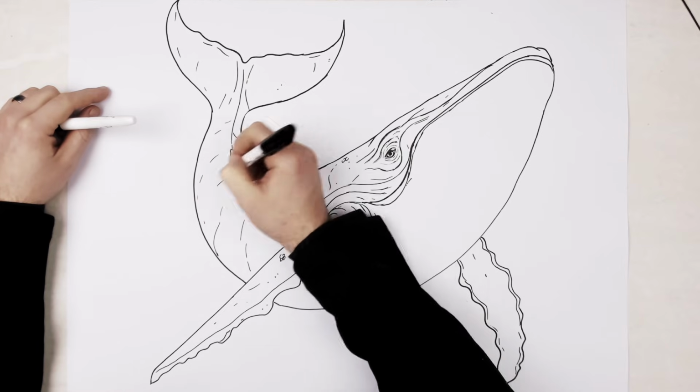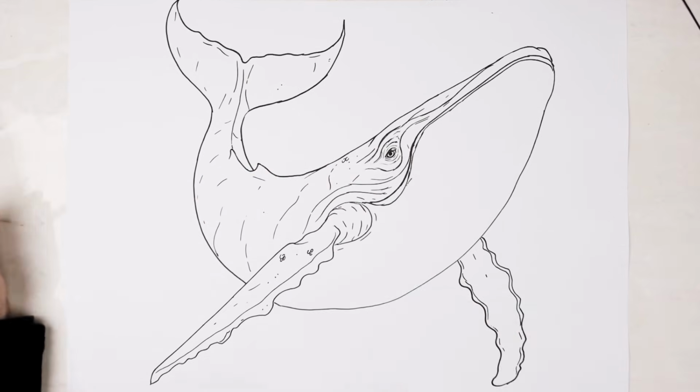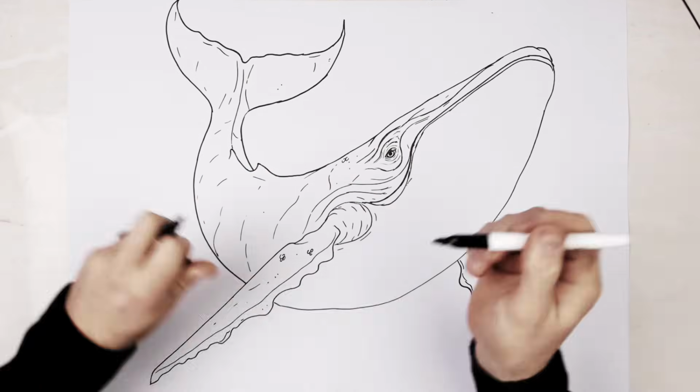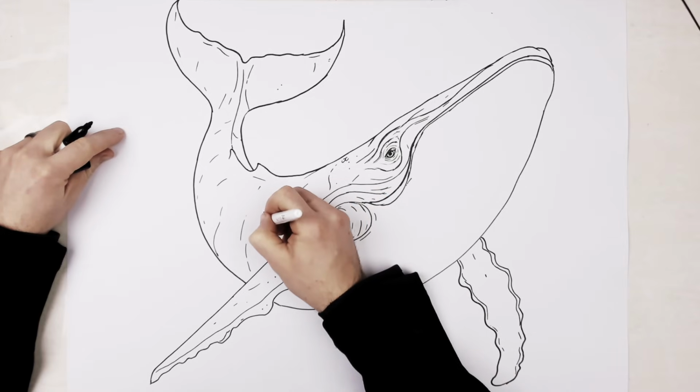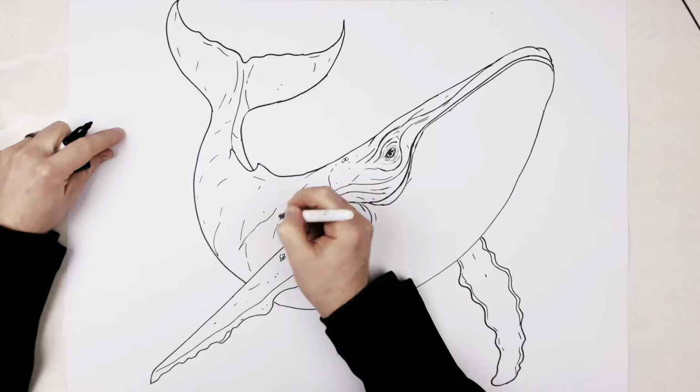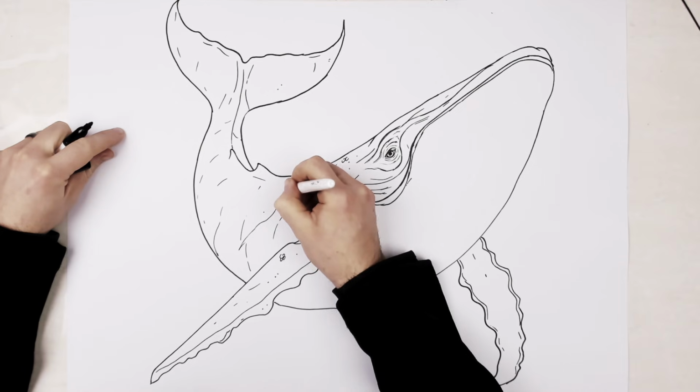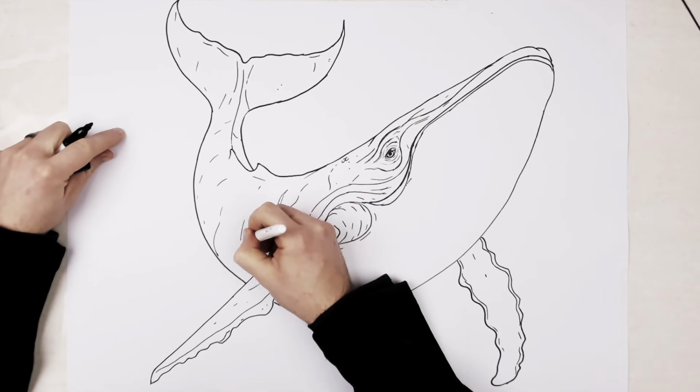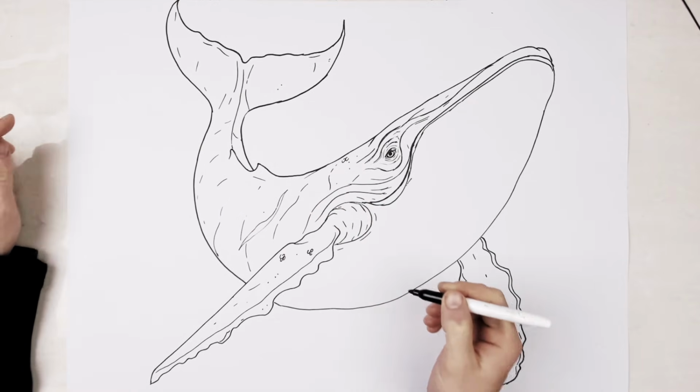I'm just following the shape. And then I might give him a scar, a couple, like he's been attacked by something big that we don't even know exists. Sorry, I bet my head was in the shot there, was it?